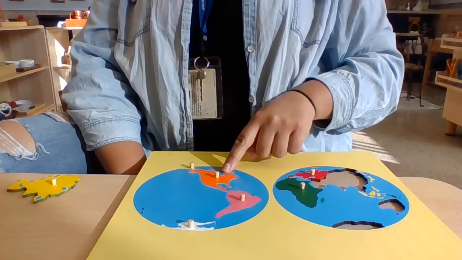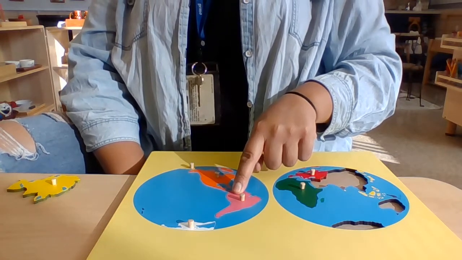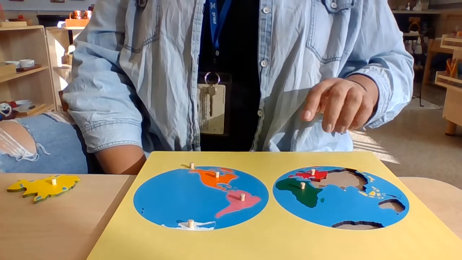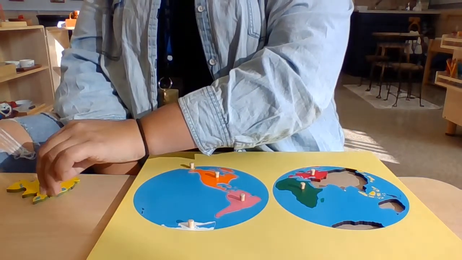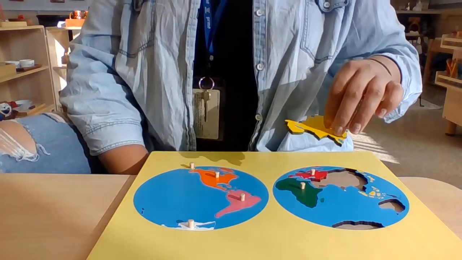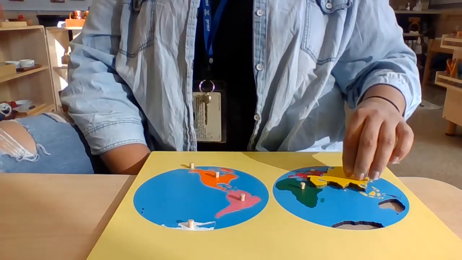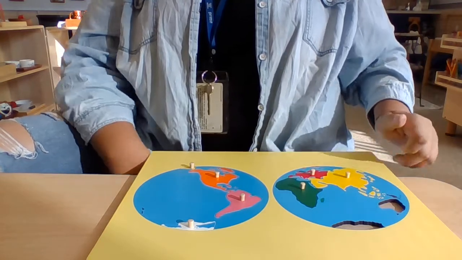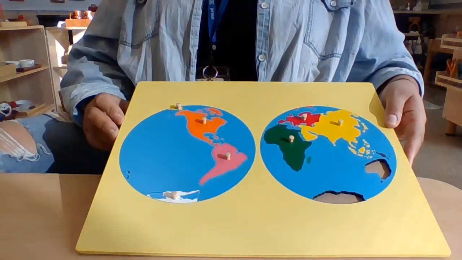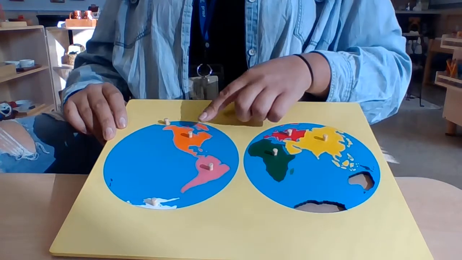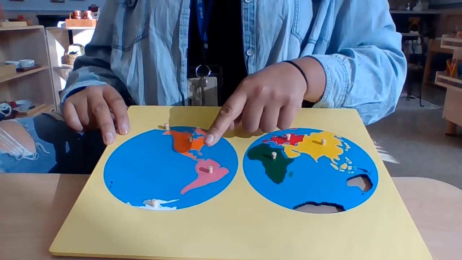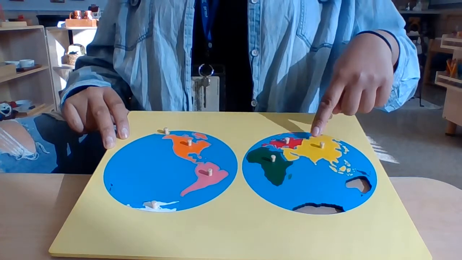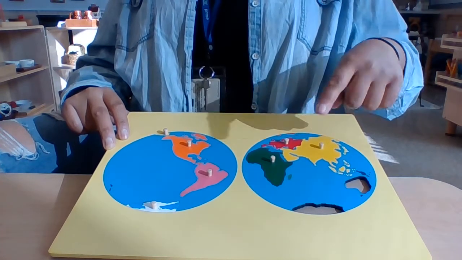North America, South America, Africa, Europe, and our largest continent is called Asia. There's Asia. It's so large. North America, South America, Africa, Europe, and Asia.